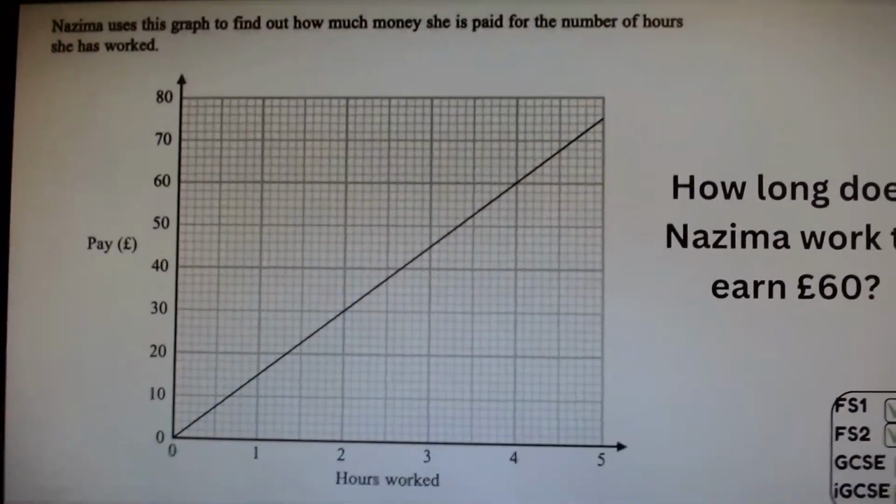Another thing you need to be able to do is read off of line graphs. So we're going to have a little look at a conversion line graph here. You might notice this one is slightly different to the other ones.